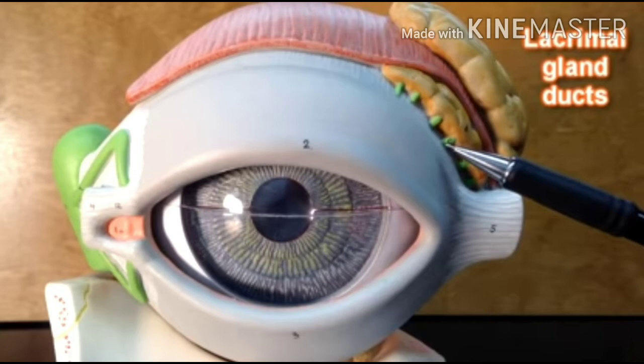Next, coming to the lacrimal ducts. The ducts of lacrimal gland are about a dozen in number. Some ducts drain the orbital part and others drain the palpebral part. But all ducts traverse through the palpebral part. These ducts open into the conjunctival sac near the superior fornix.